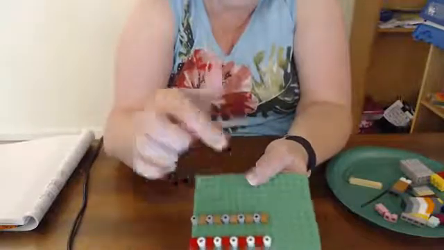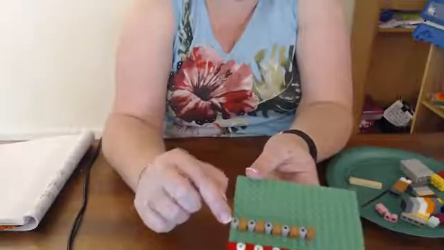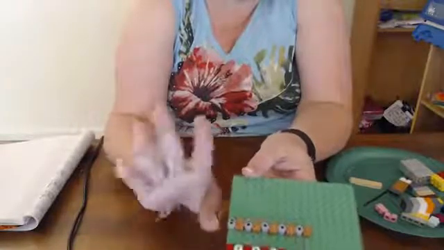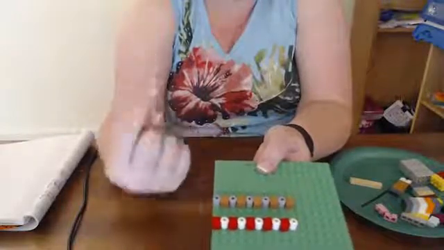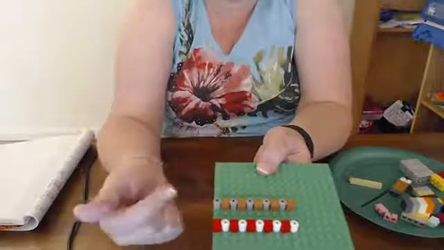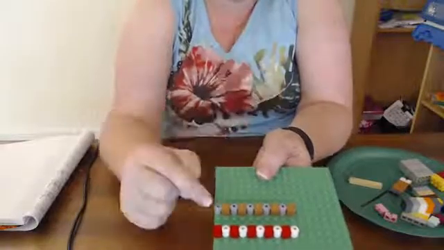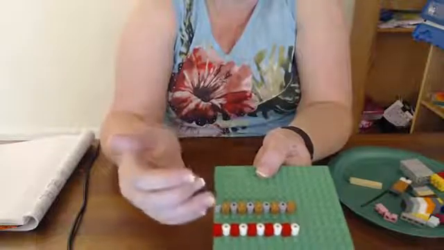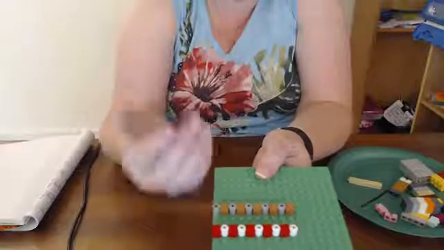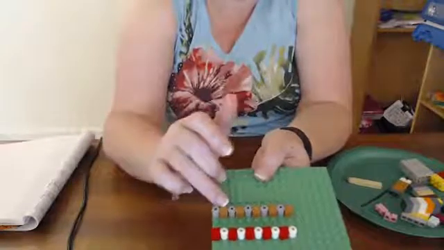Now, like I said, these are different shapes. Like I have a circular shape and a square shape. That doesn't matter. What I'm looking for today is I want to see your color difference, so two different colors, and I want you to build me an A-B pattern. Okay? So you would start with the first one. Whatever color you put down first in the pattern, that's always your A. And then the second one would be your B.